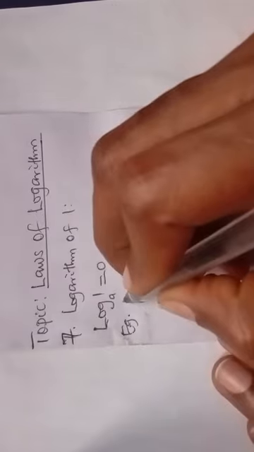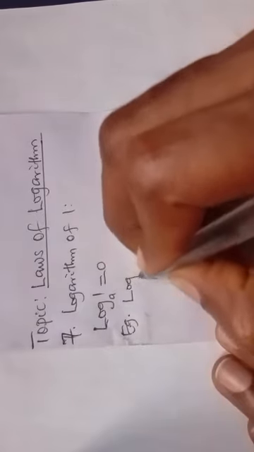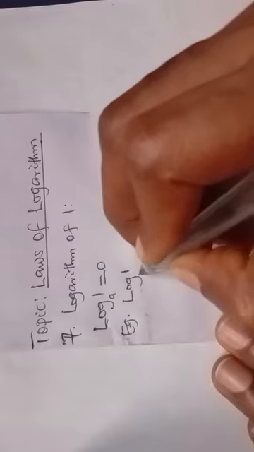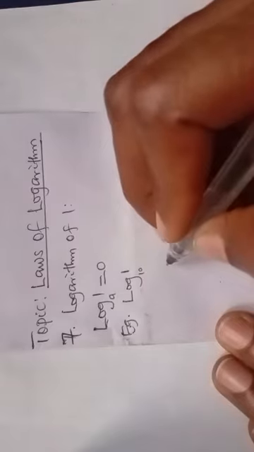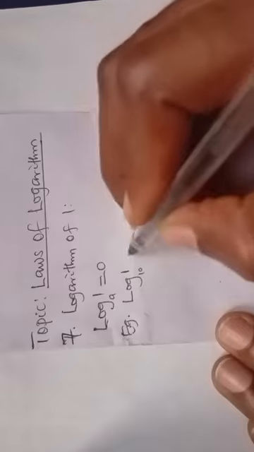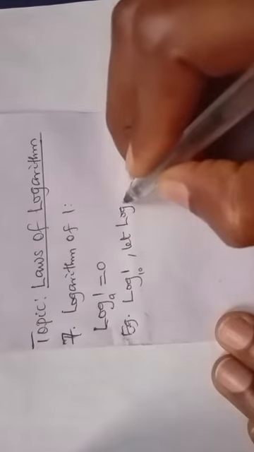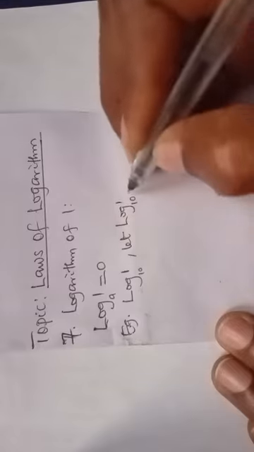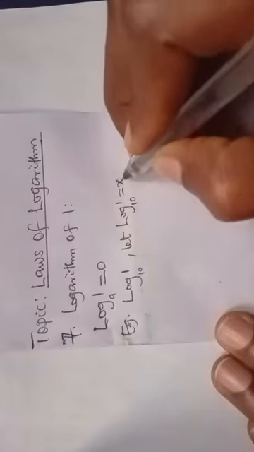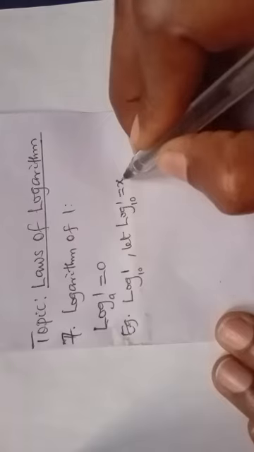Let's say I have log 1 to base 10. Now I can say let log 1 to base 10 equal to x.